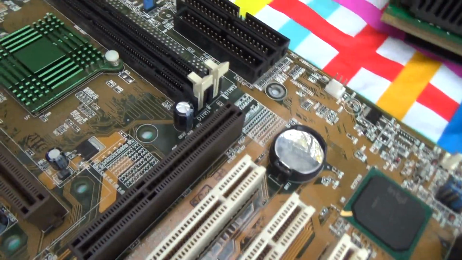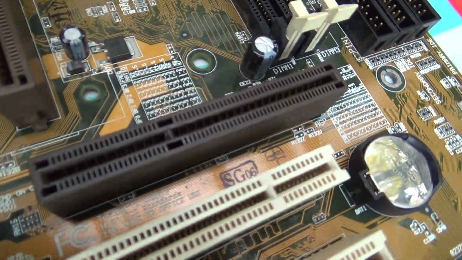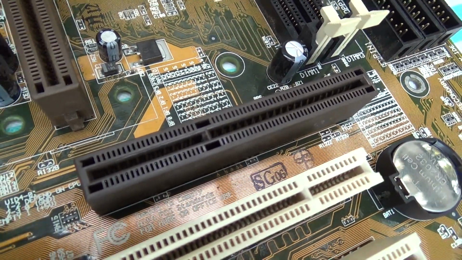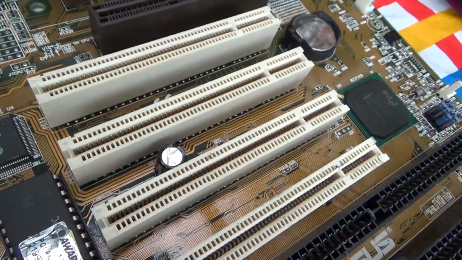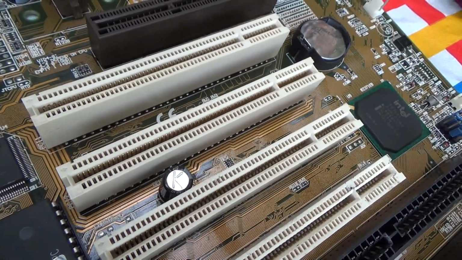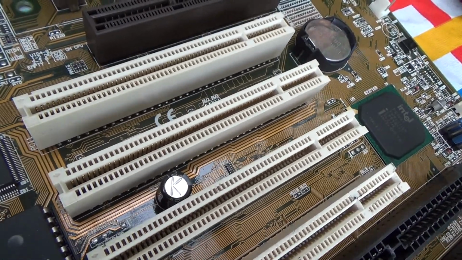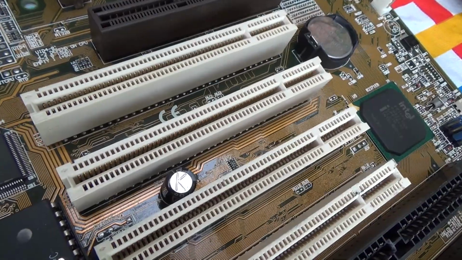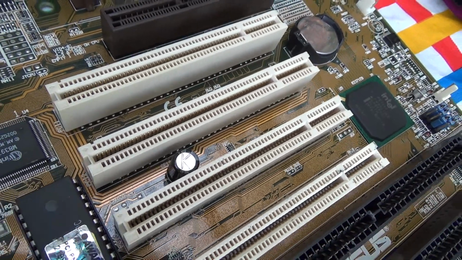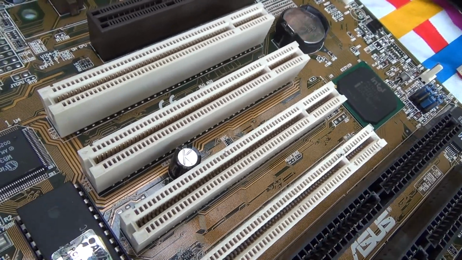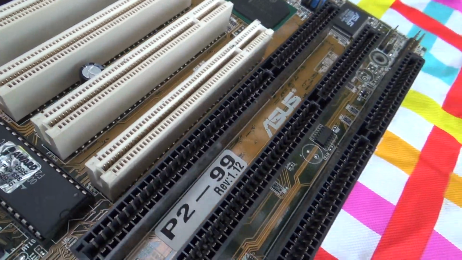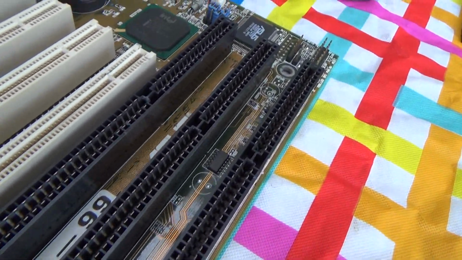And there's more ports. This brown one is for a graphics card. These four white ones are for anything that will go in them. Sound cards, networking cards, you name it. It's a general input-output port. Same with these really long ones here.